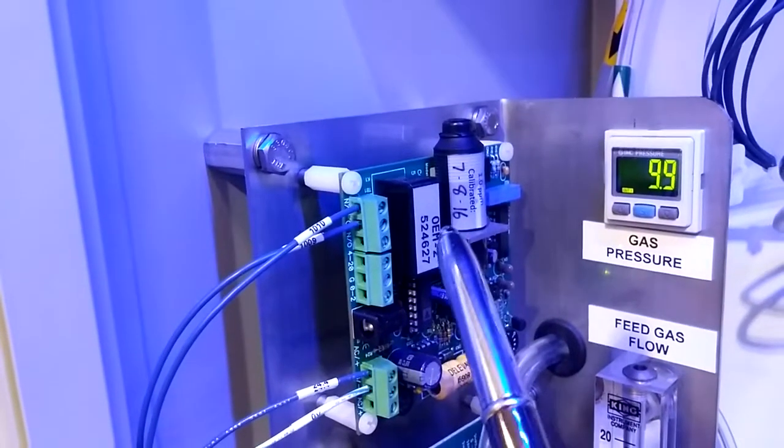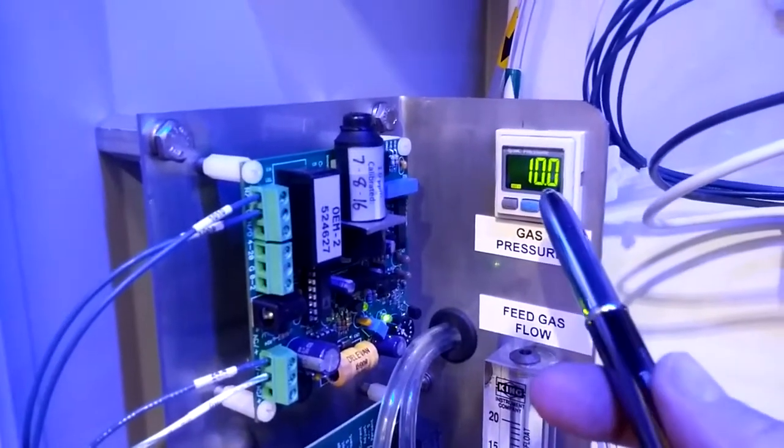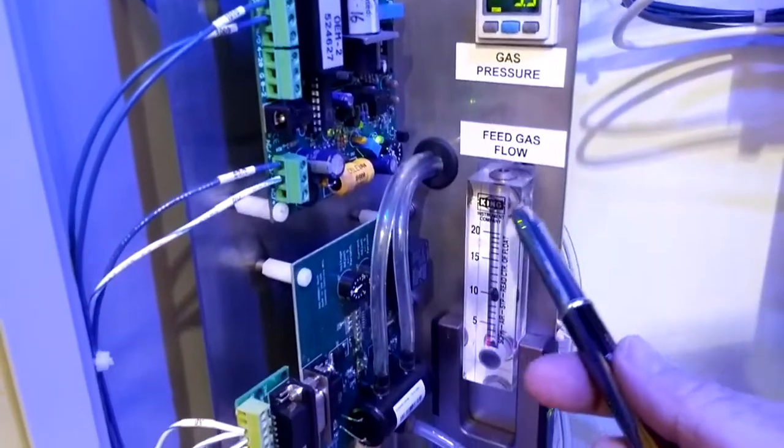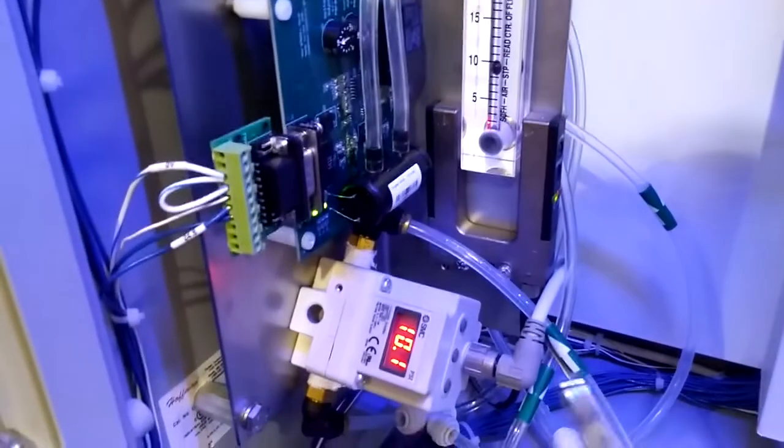Quick review of the entire system. Take a look here. On this particular generator, you can see we have the ambient ozone monitor that will detect any leaks in the system. We have our gas pressure for the system, that is the cell pressure of the gas. Feed gas flow tells us the current flow rate through the generator.